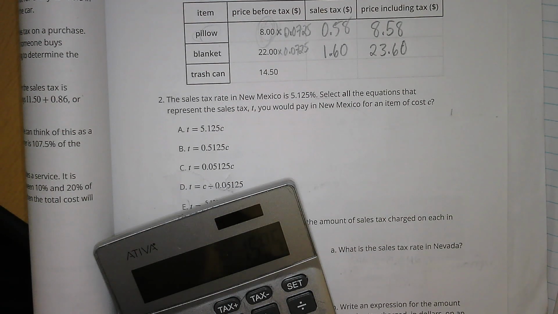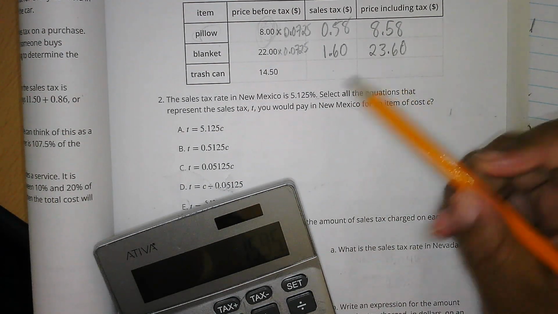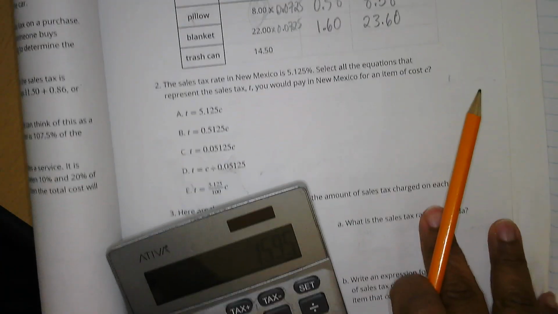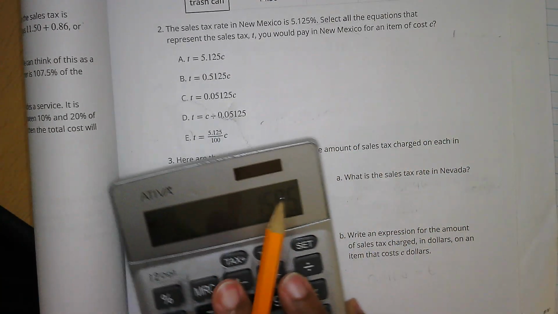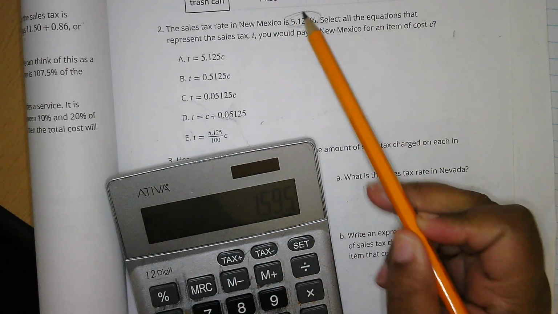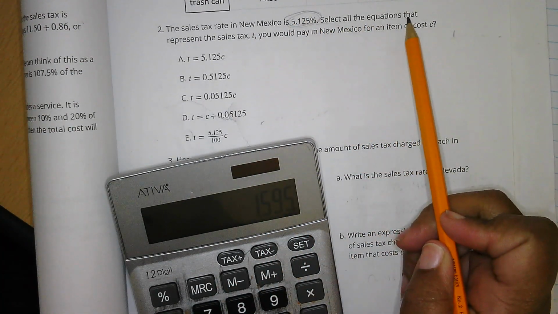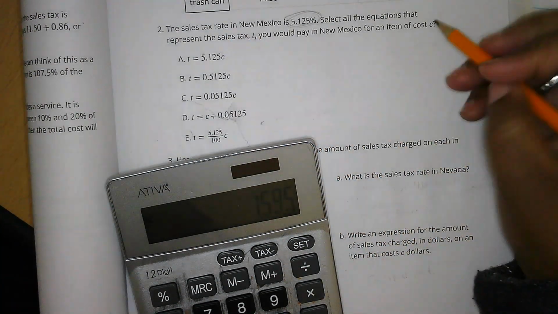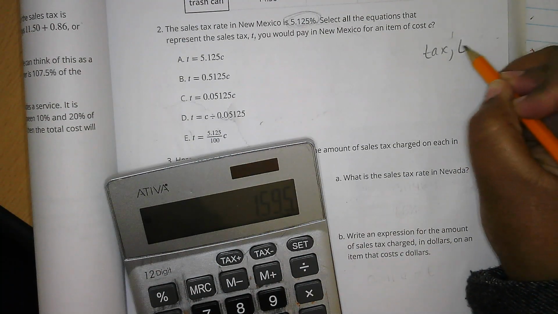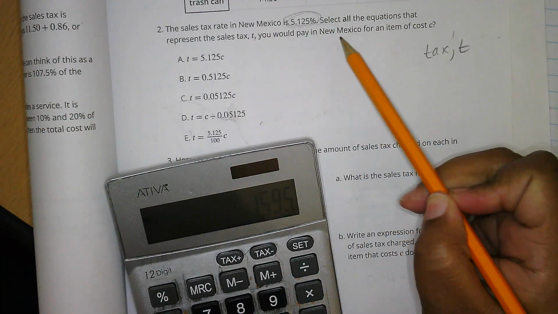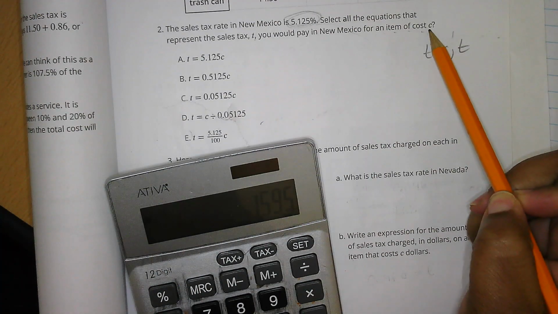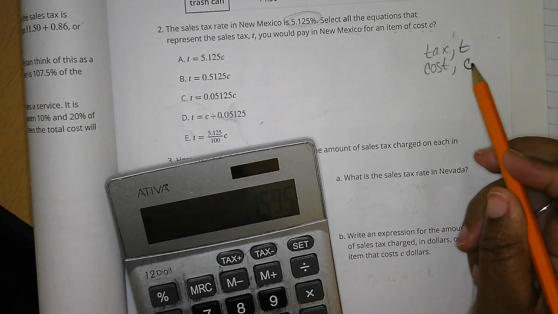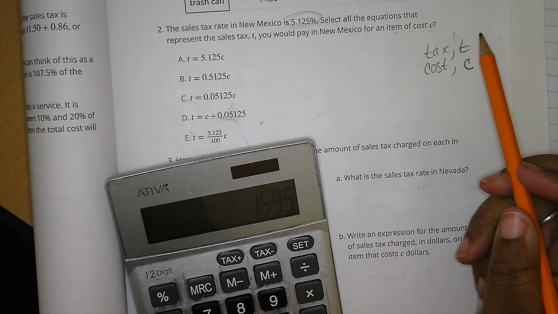Hopefully you were able to come up with the sales tax for the trash can and also the price including the tax, right? Using the strategies that we used up here. We're going to move on to question 2. It says the sales tax in New Mexico is 5.125%. And we need to select all equations that represent the sales tax T, right? So tax is the variable T, right, that you would pay in New Mexico for an item of cost C. So the cost is represented by the variable C. I'm writing this here on the side so we know what we're dealing with, okay?